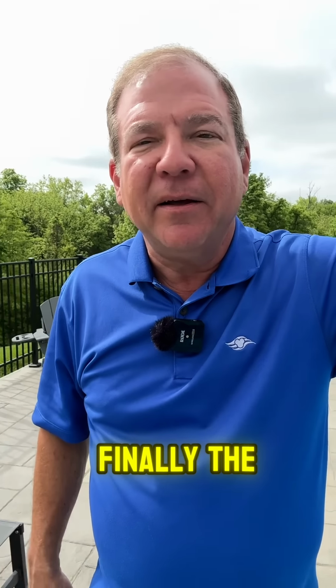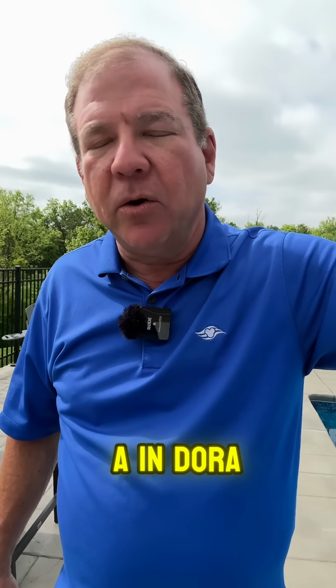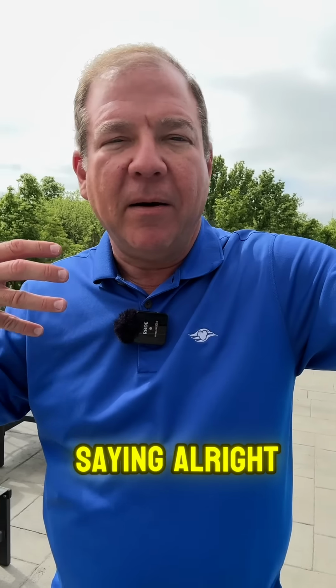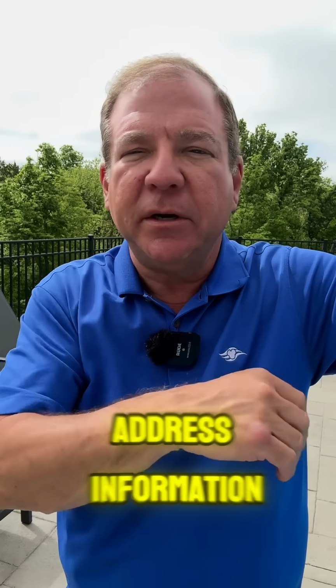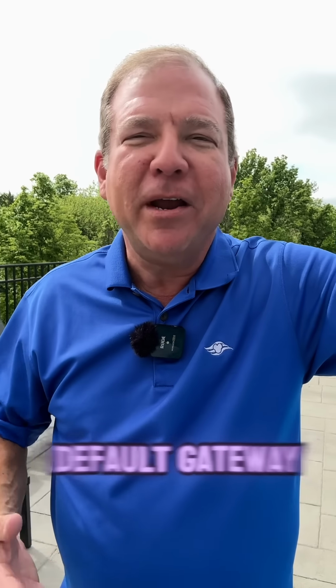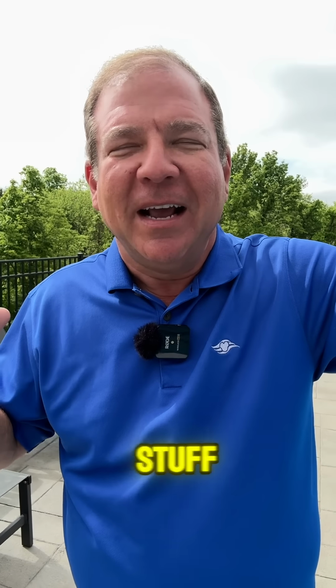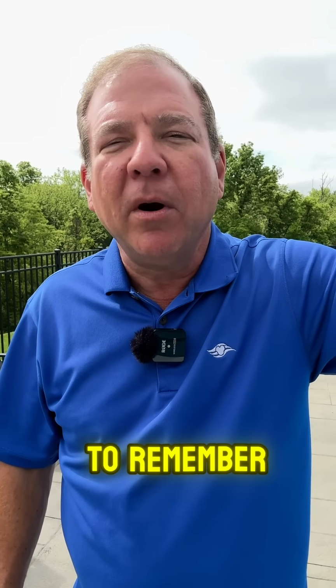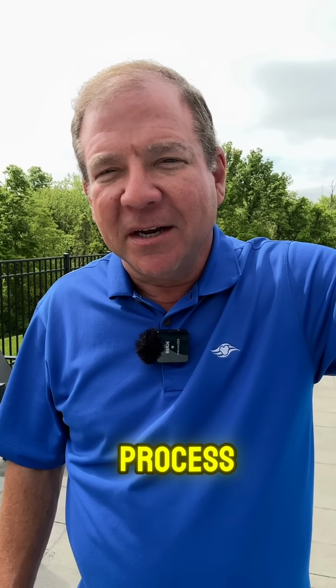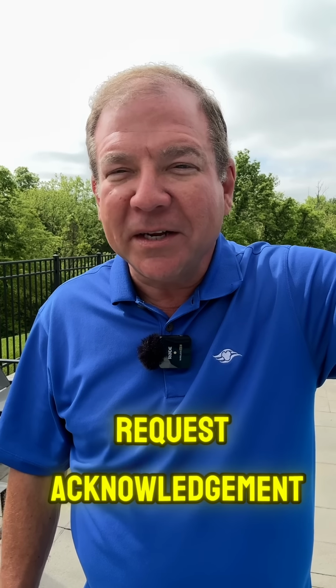And then finally, the acknowledgement or the A in Dora that comes back from the server saying, all right, here is your IP address information, your subnet mask, your default gateway, your DNS server, and all that other cool stuff. And that is a quick way to remember the four-step DORA process. Discover, offer, request, acknowledgement.